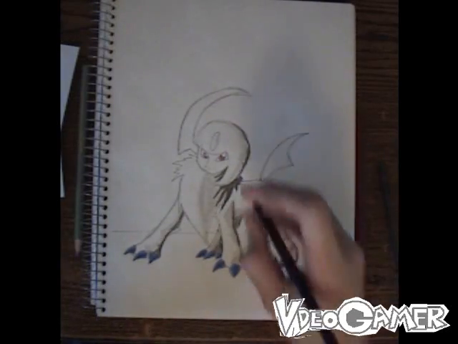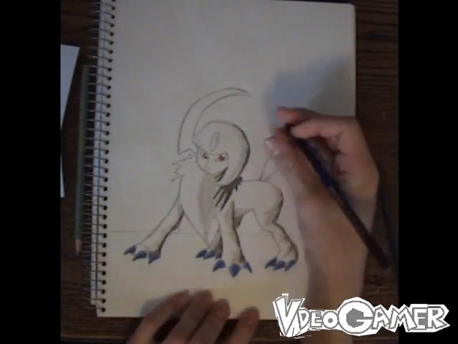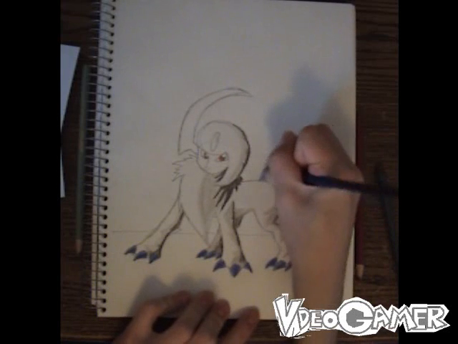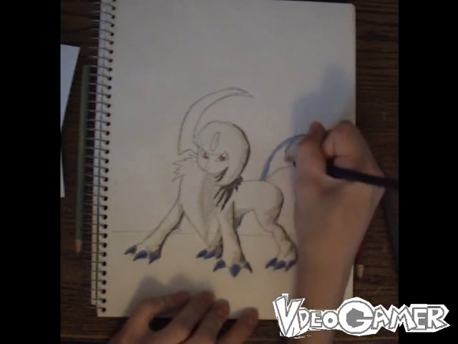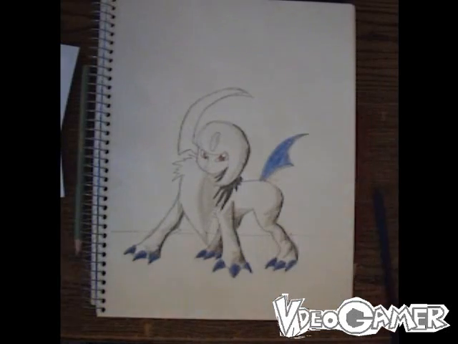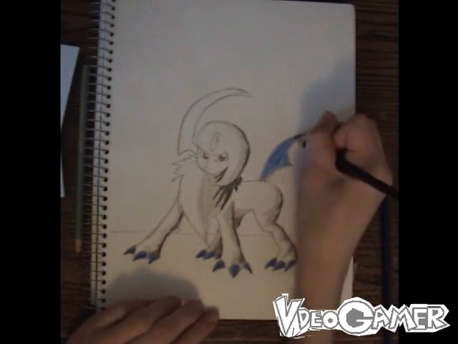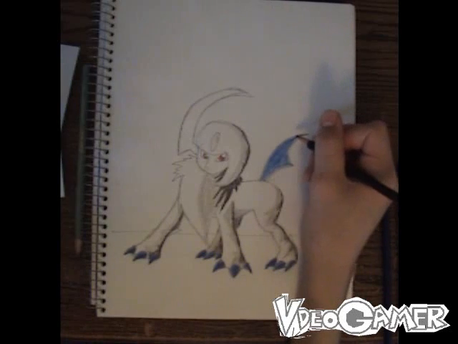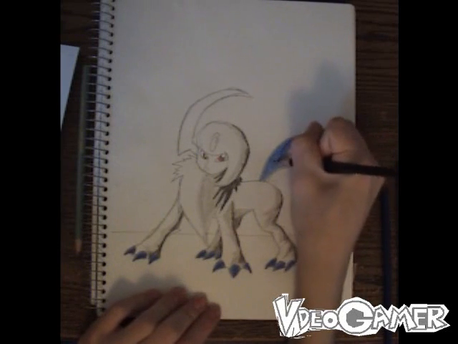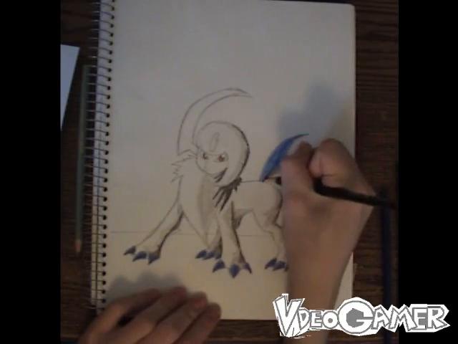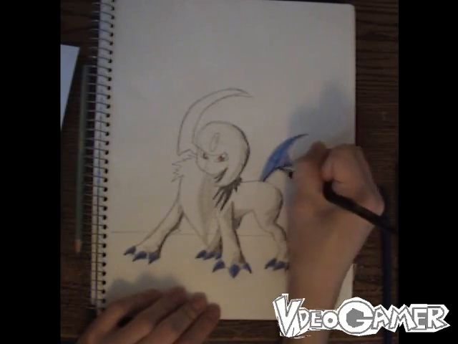Alright, now I'm going to do the rest of the blue on the tail, on the head, and on the spike on the head. Same shading method as before. On the darker part, just take the dark blue on the right side of whatever it is you're shading.